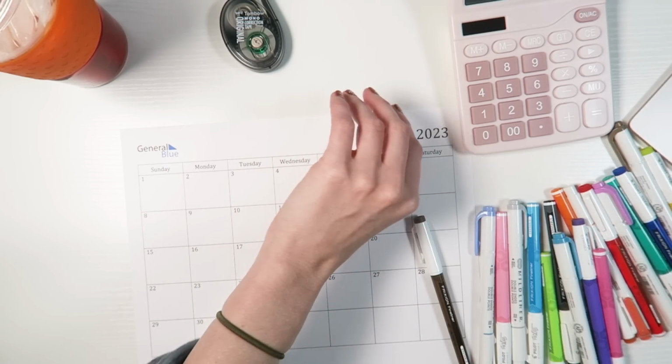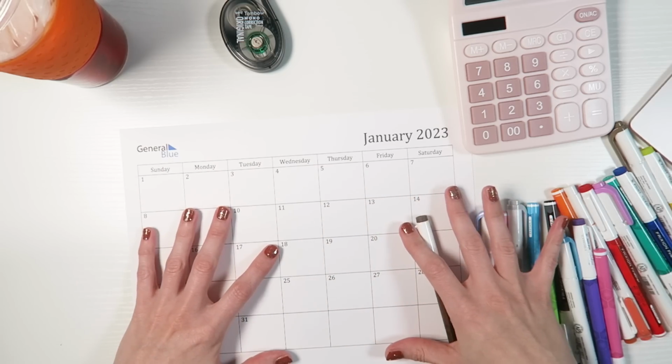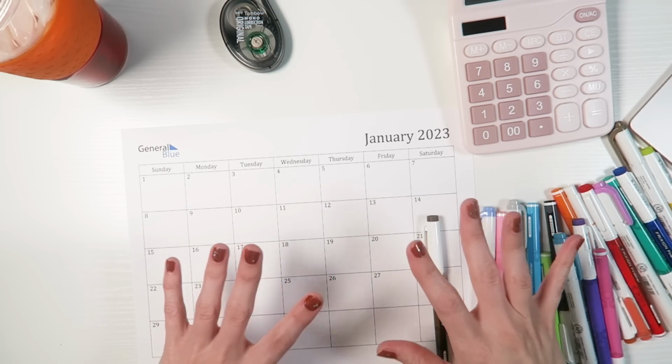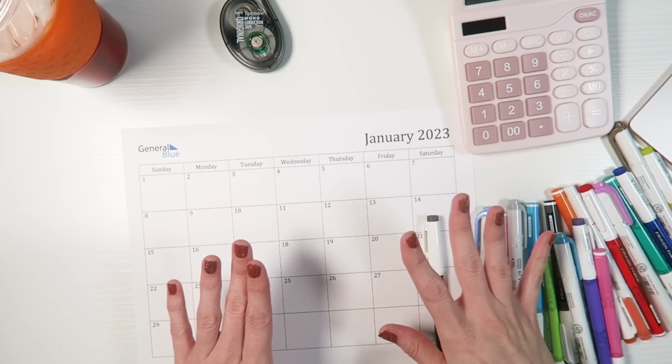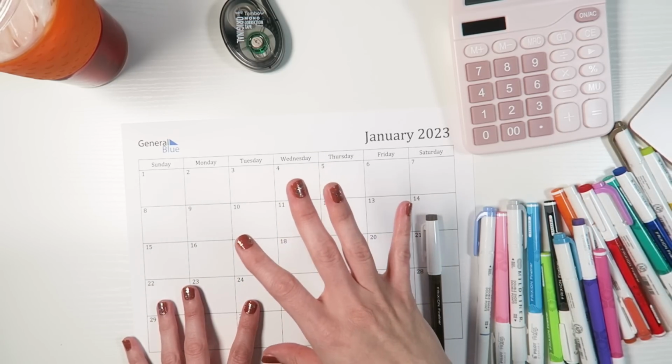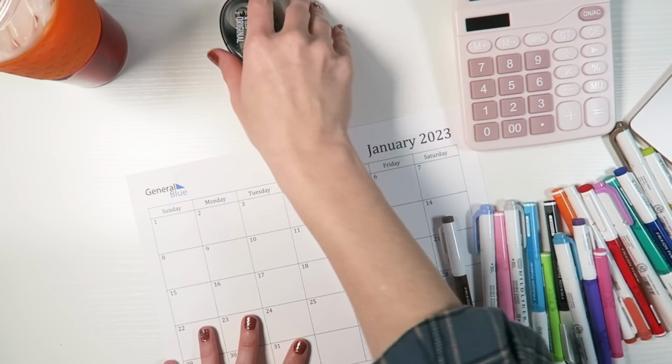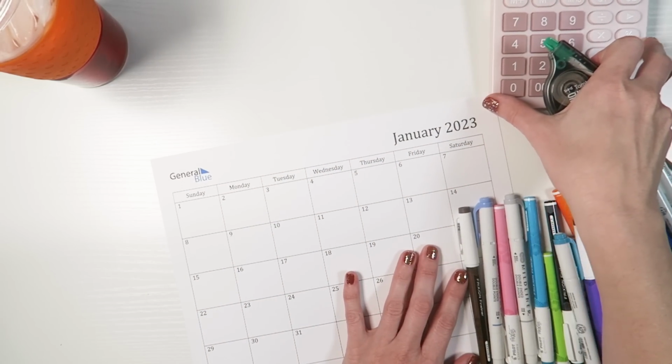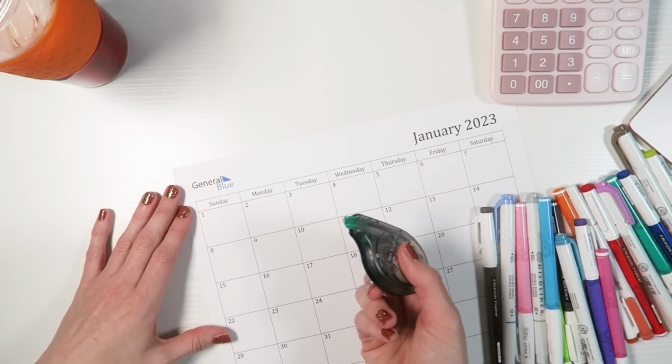So before you look at my shop, before you look at anybody else's shop, you need to gather a few free things. Okay, are you ready? You need a free calendar. I just looked up January 2023 free PDF calendar, something like that. I looked that up on Google.